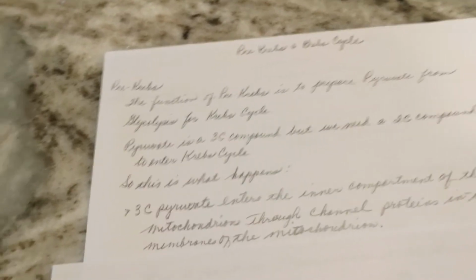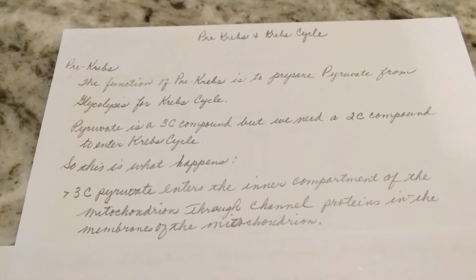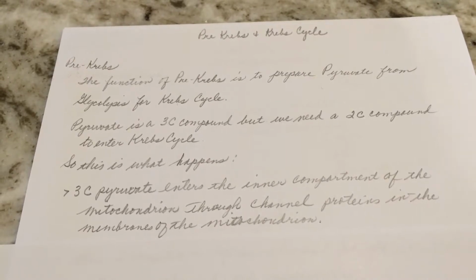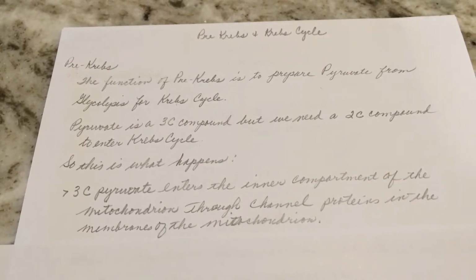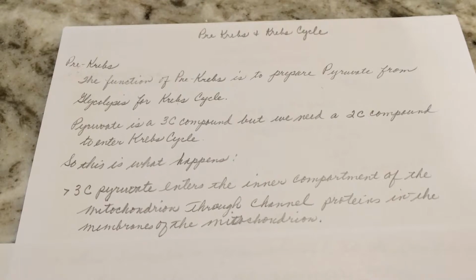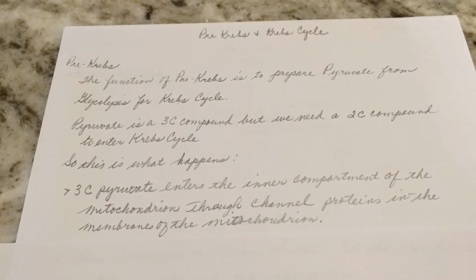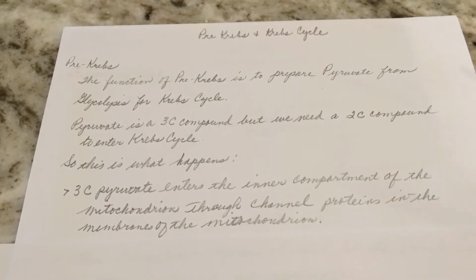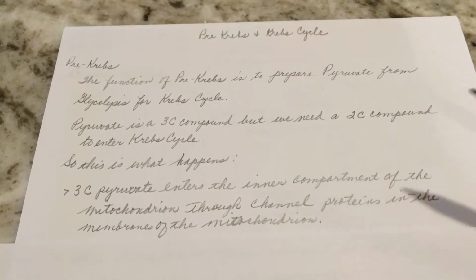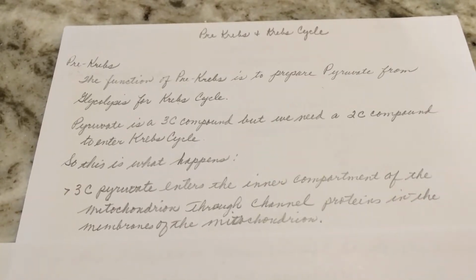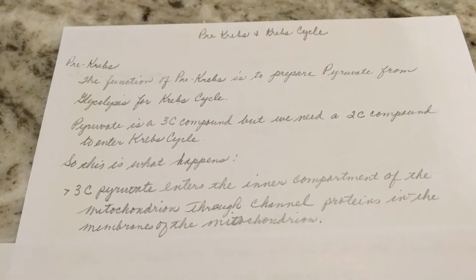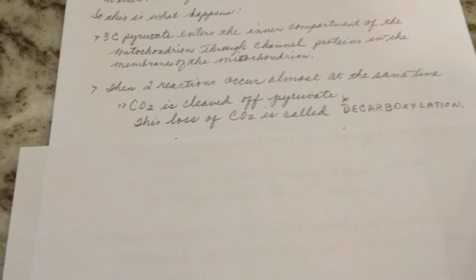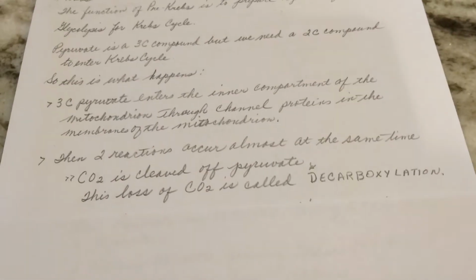First, we've got to get pyruvate into the mitochondrion. Now, the mitochondrion has an outer membrane and an inner membrane, and embedded in those membranes are channel proteins. And the pyruvate can just pass right through those channel proteins and get into the inner compartment. Once it's in the inner compartment, 2 reactions occur almost at the same time.